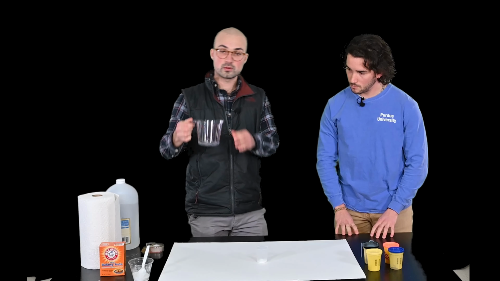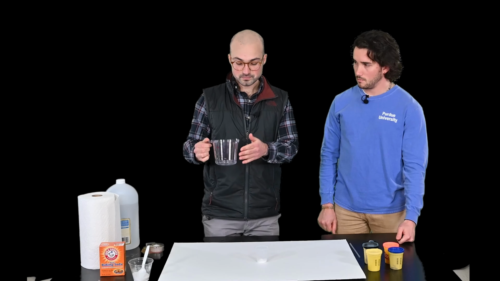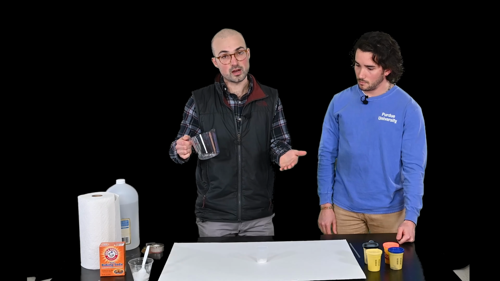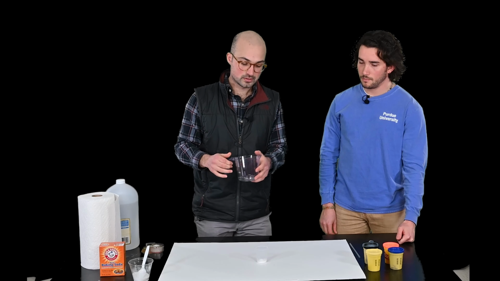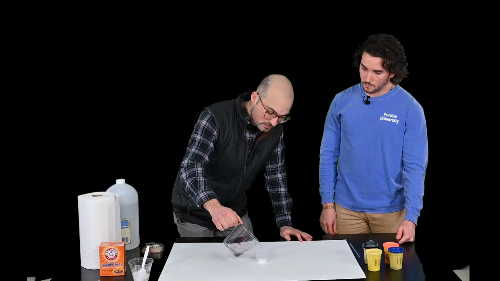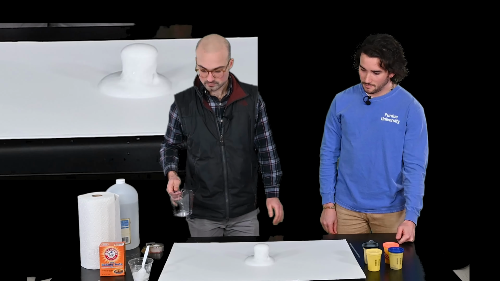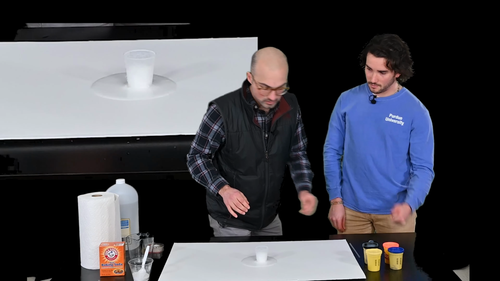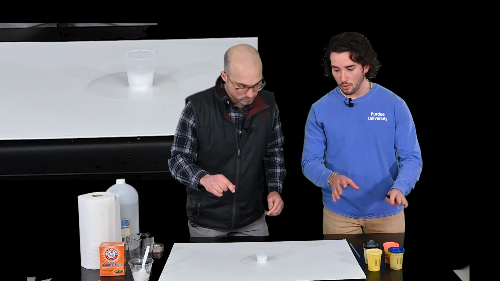And then once we have our vinegar ready, we'll pour the vinegar into the cup with the baking soda, and watch how the vinegar rises to the surface and pours over the edge of the cup. And we could think of the vinegar as erupting lava at the surface. Paper towel. Oh yeah. So this is our first eruption of 4.